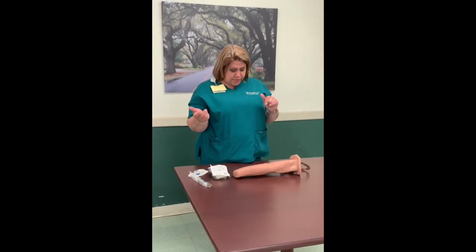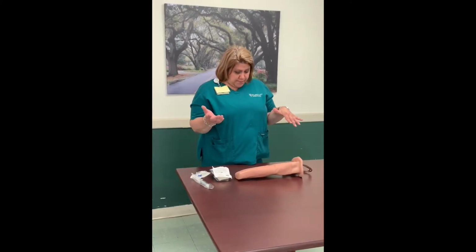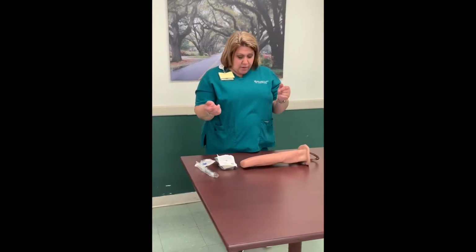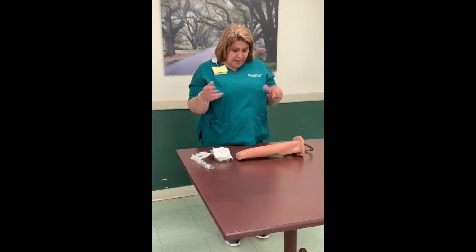And then of course there's phlebitis, which can be very painful. That comes from chemicals, movement, or some sort of infection at the IV site. Some of those symptoms are redness, heat, swelling, and pain at or near the site.